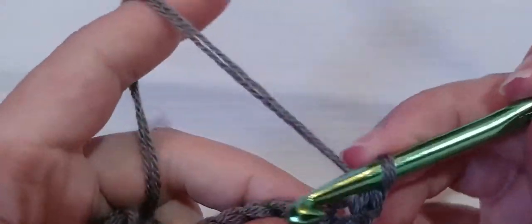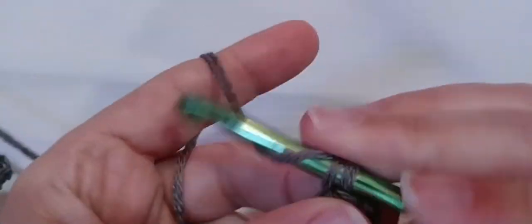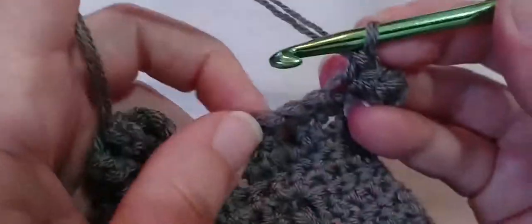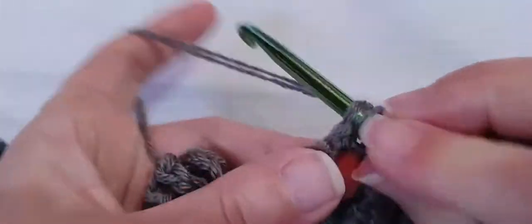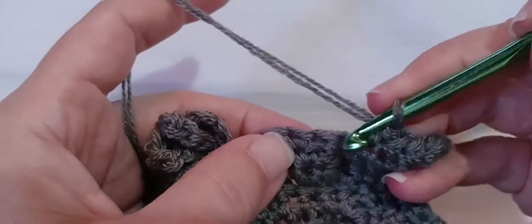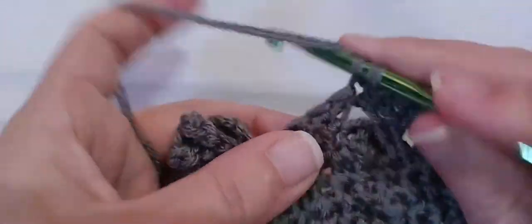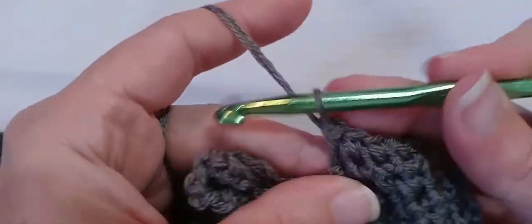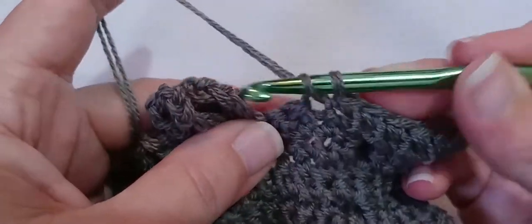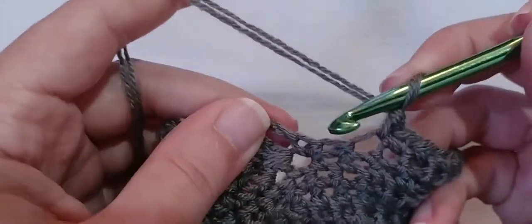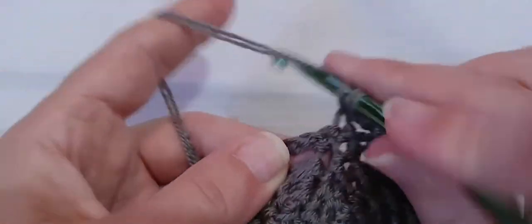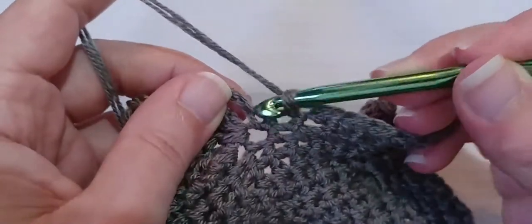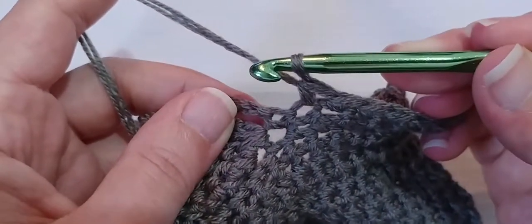We already have our first one, 2, 3, 4, 5, 6, 7, 8, and 9. Okay, and there's another little space right there that we're not going to work into.